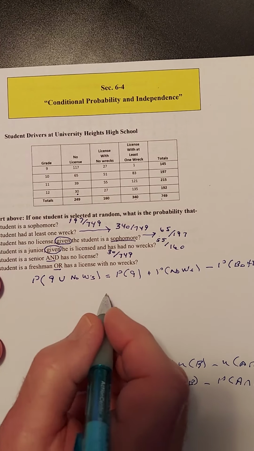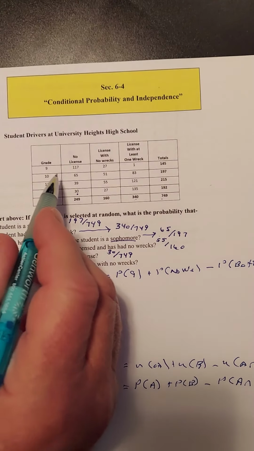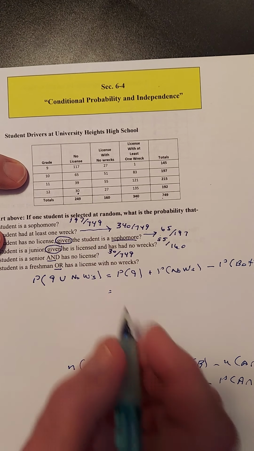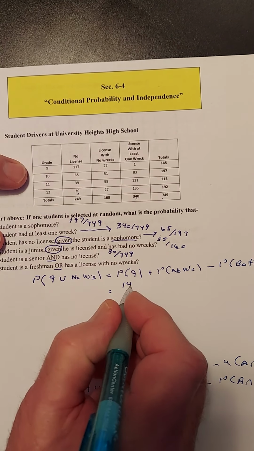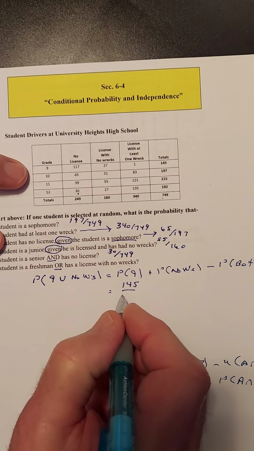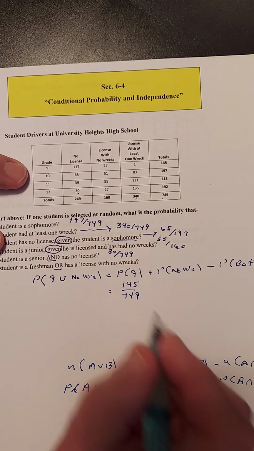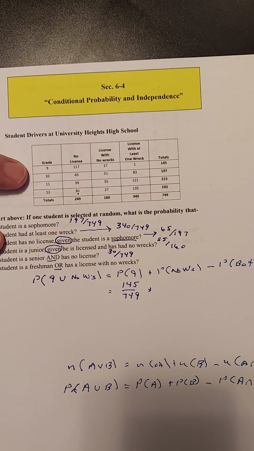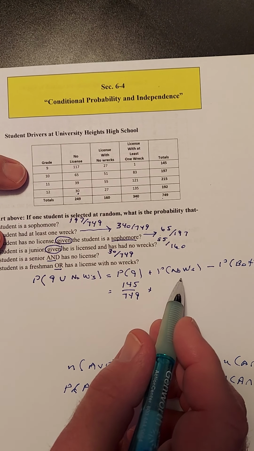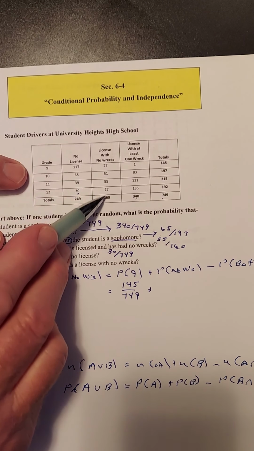So what's the probability that it's a freshman? Well, when you look here, there's 145 freshmen. That's 145 out of 749. Plus, what's the probability a student chosen at random has no recs? That's this number here, 160.